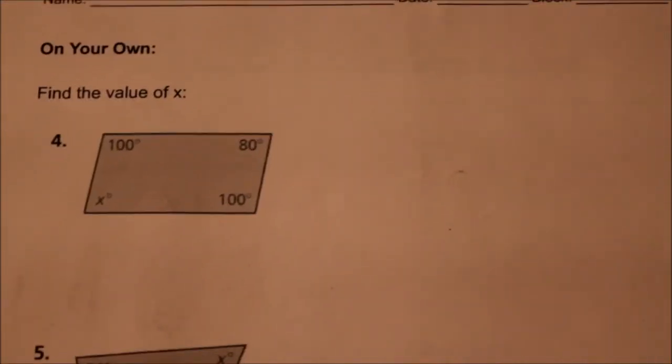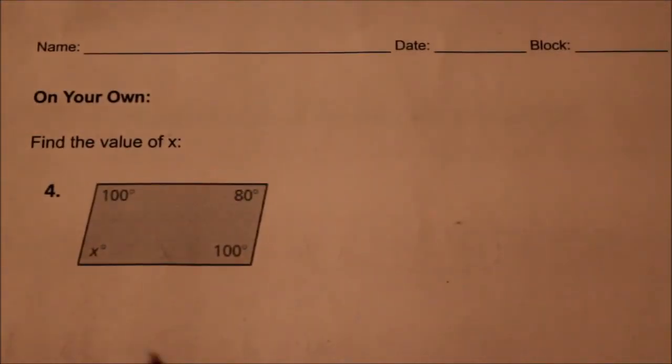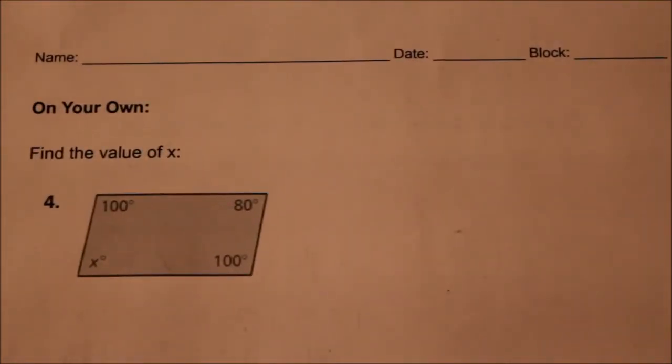Go ahead and flip the paper over. Now is going to be the time to pause your video. This is going to be the on your own section. If there was any part that you did not understand that you want to go back and watch, please do so at this time. Pause the video and try the on your own section.